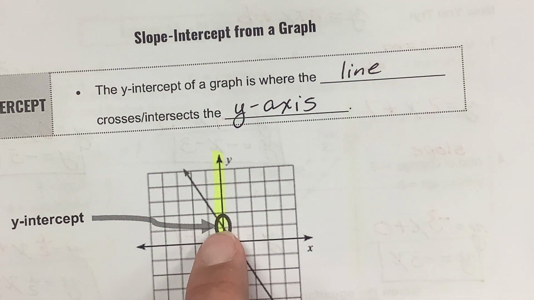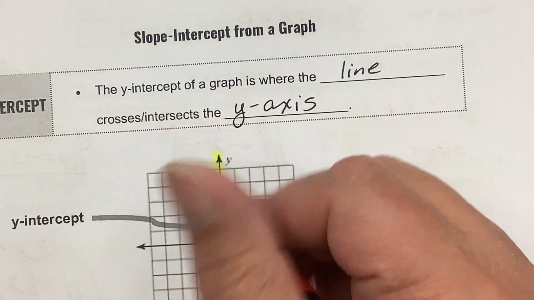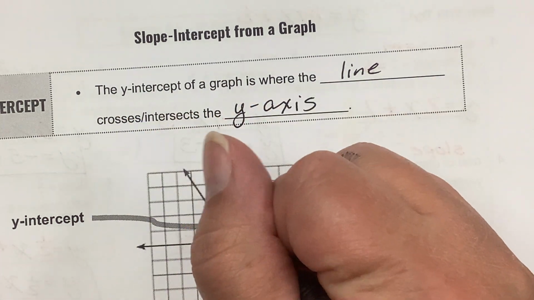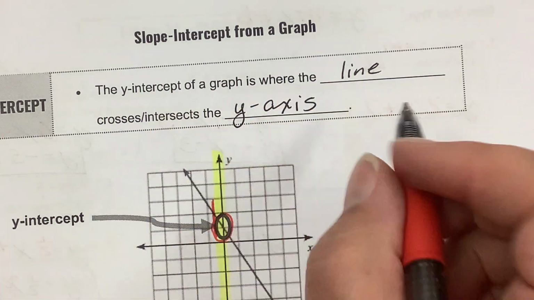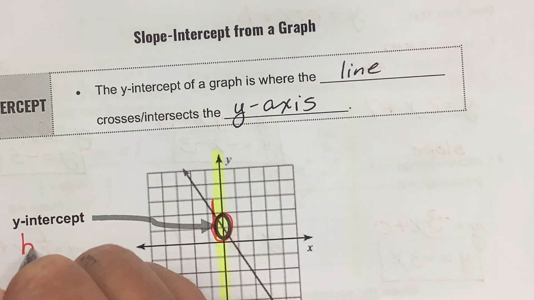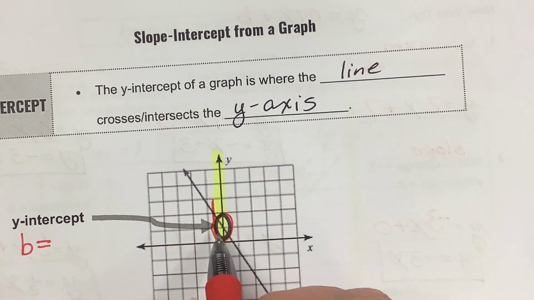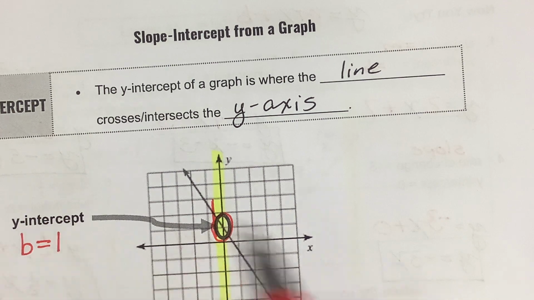And you see right there where it crossed, that's going to be my b. I always make it into a b because it makes it easier for me to remember that b equals 1. Now the slope here is negative. I'm not going to do that. It's not what I'm working on.